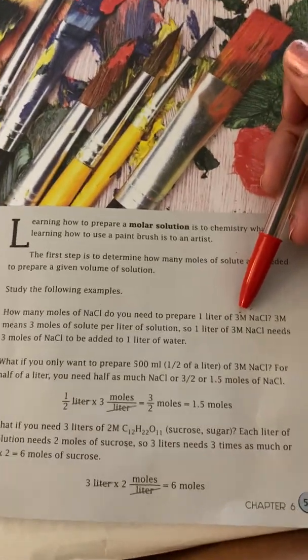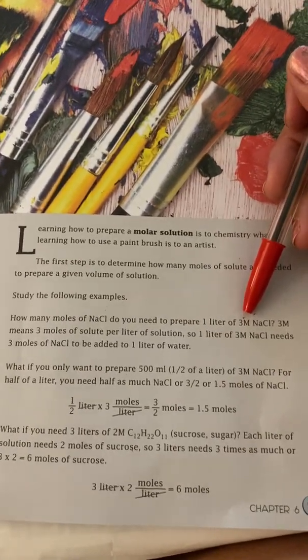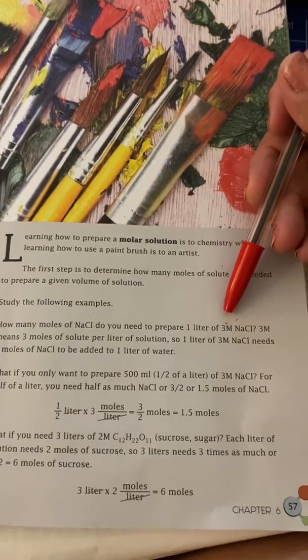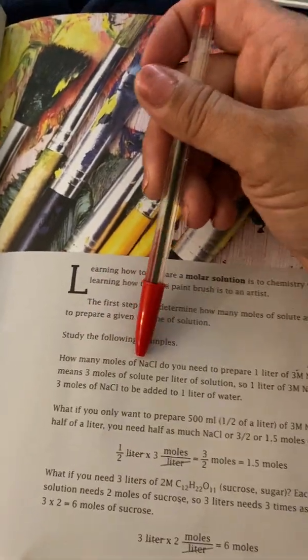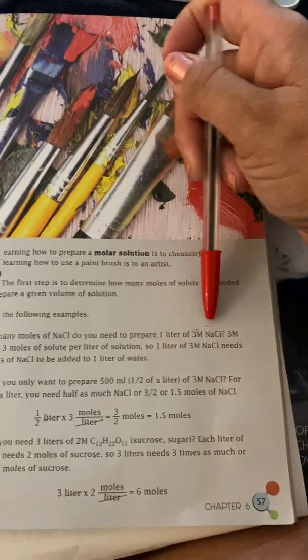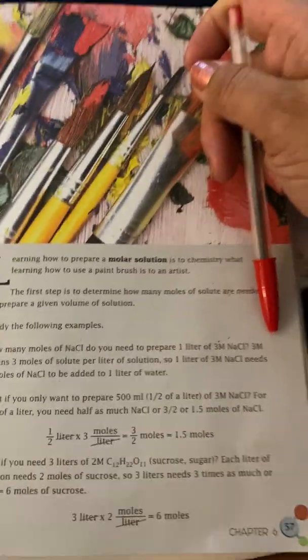It sounds like a trick question. You're going to look at it and say, how many moles do I need of a 3 mole solution? You need 3 moles. Okay? If it's asking you how many moles of NaCl do you need to prepare a half a liter of 3 mole solution, that's where you get into the math.